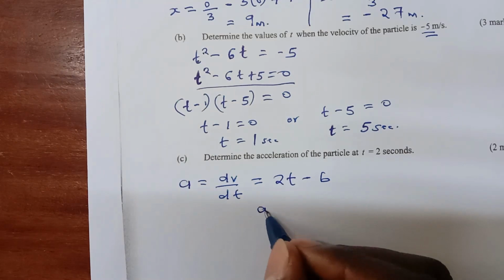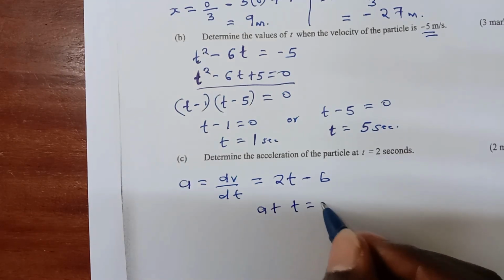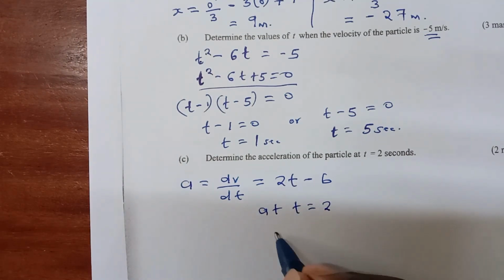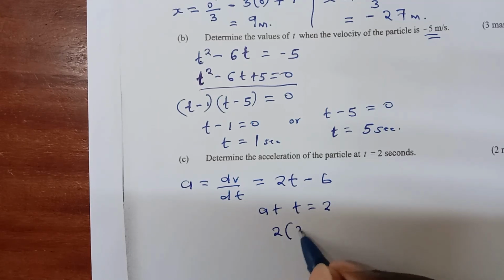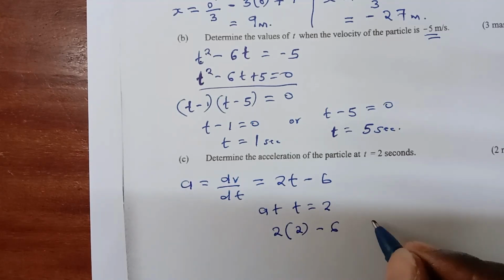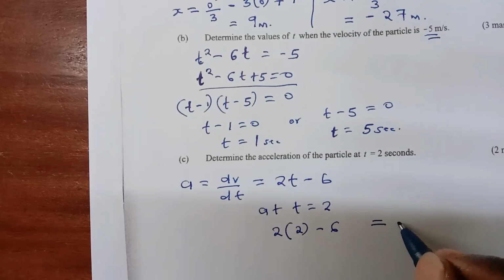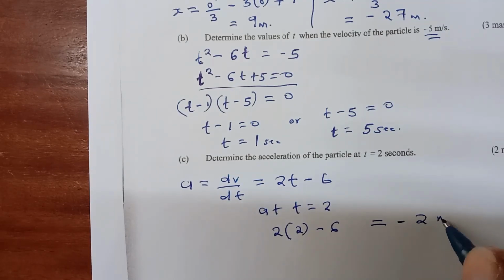So at t equals 2, this will be 2 into bracket 2, then minus 6, and this gives us negative 2 meters per second squared. That is the acceleration for that particular particle.